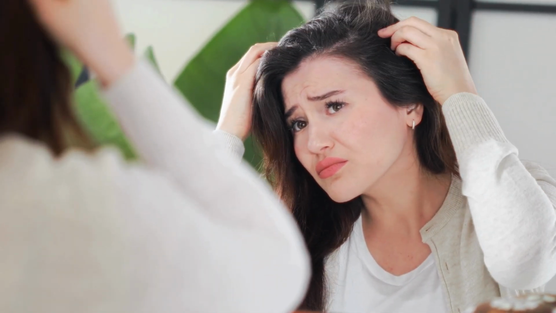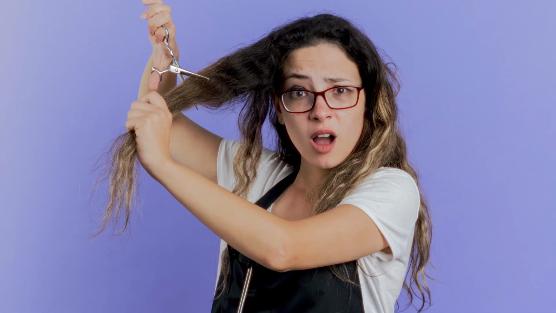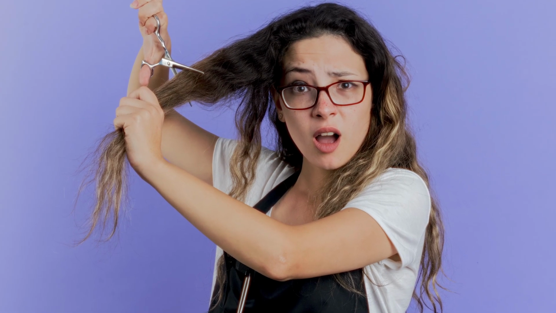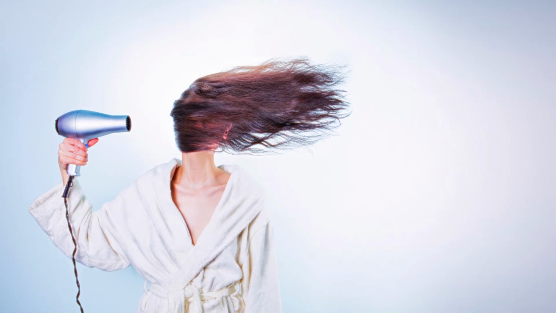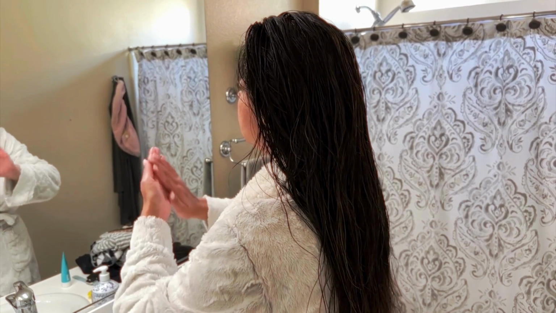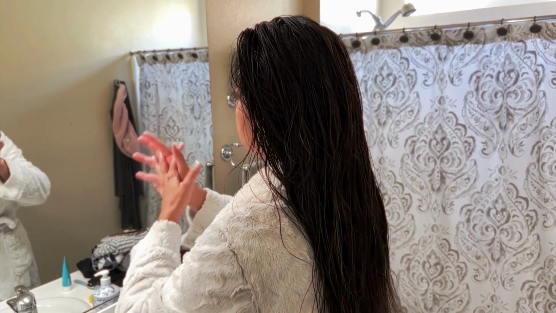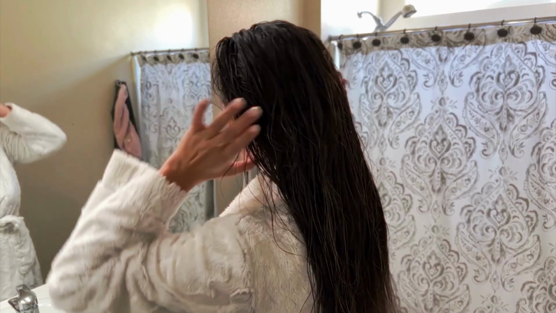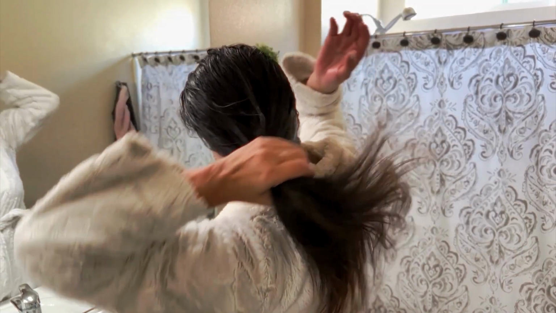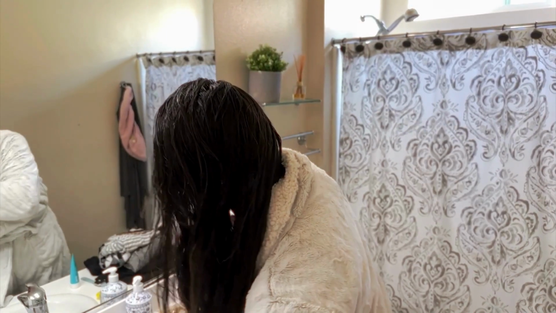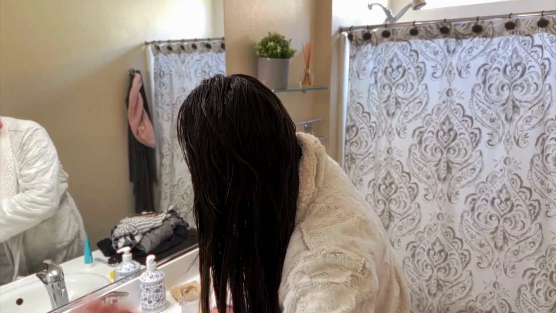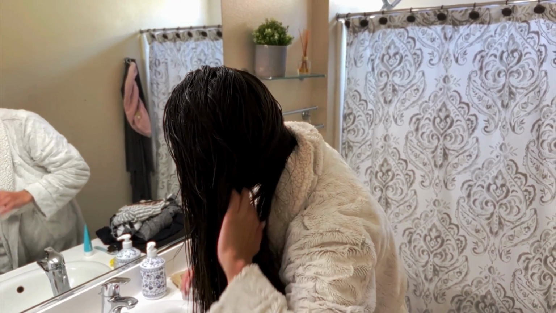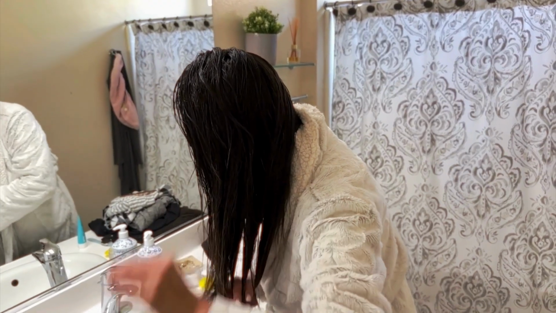Prevention is where real change happens. Regular trims stop split ends from traveling upward. Reducing heat styling helps hair retain moisture and strength. Using oils like coconut oil before washing can protect hair from excessive swelling and protein loss. Sleeping on silk or satin pillowcases reduces friction during sleep. Staying hydrated and eating a balanced diet with enough protein, iron, and zinc supports stronger hair growth.